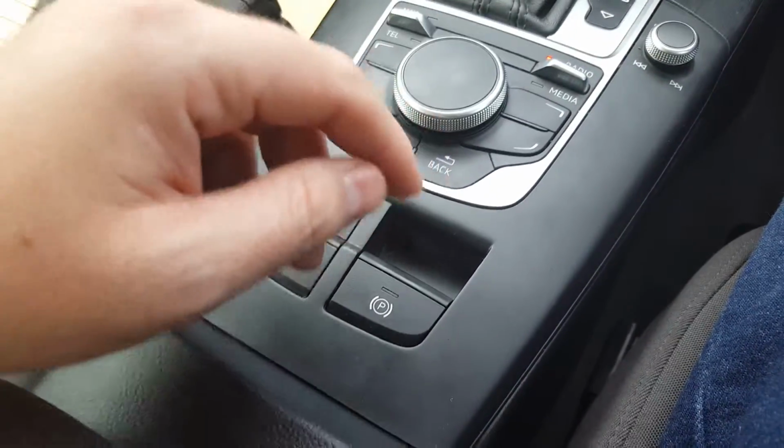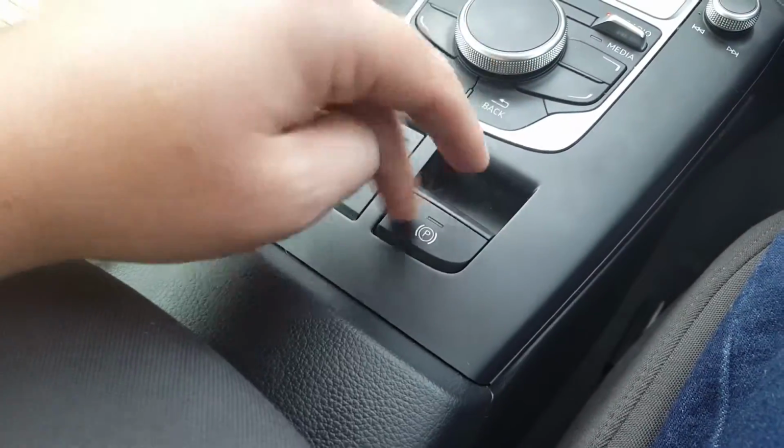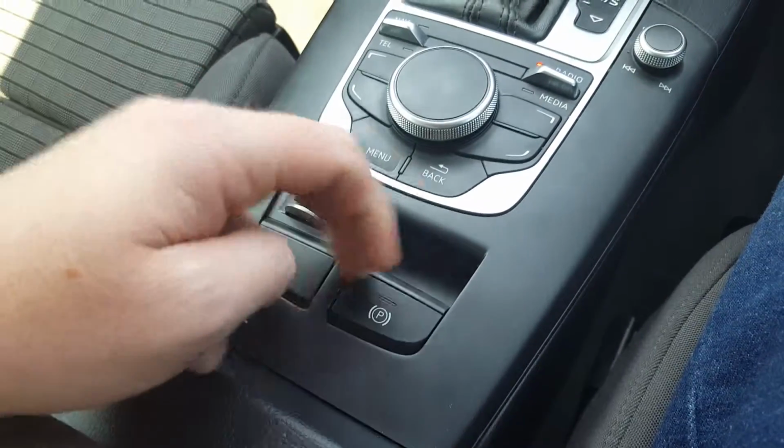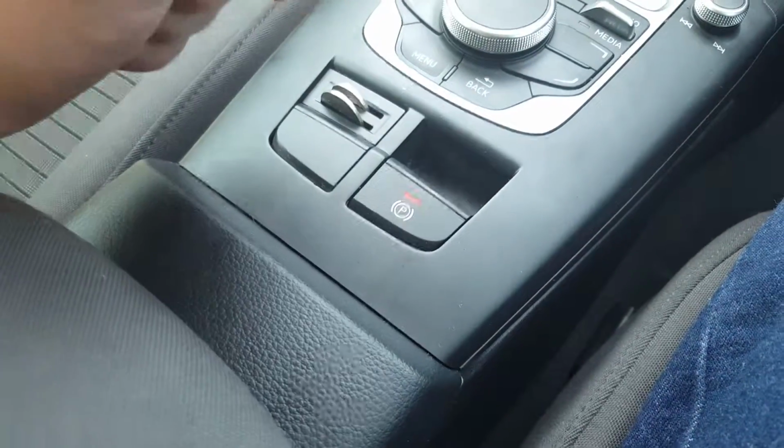Now another safety thing here, of course, is that you cannot release this parking brake without your foot being on the foot brake. It just simply won't release.